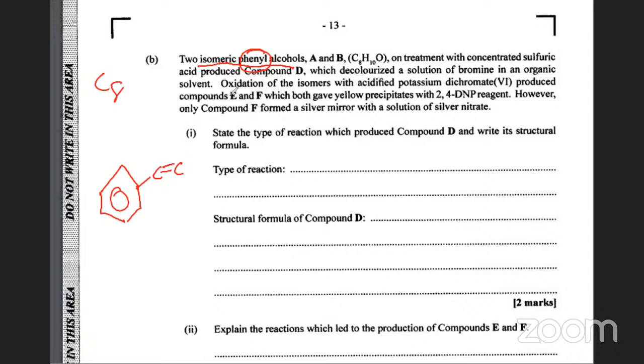When you oxidize the alcohol, you get E and F, which gave yellow precipitates with 2,4-DNPH. You know that E and F at this point can be aldehyde or ketone. So once it reacts with DNP, it can be aldehyde or ketone.